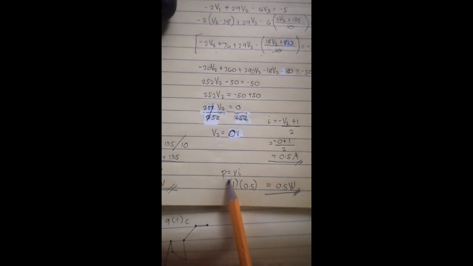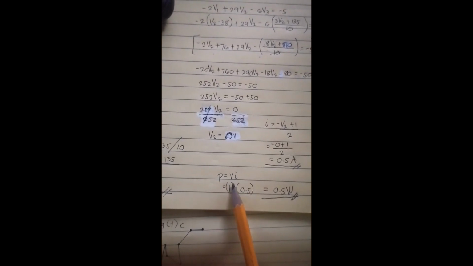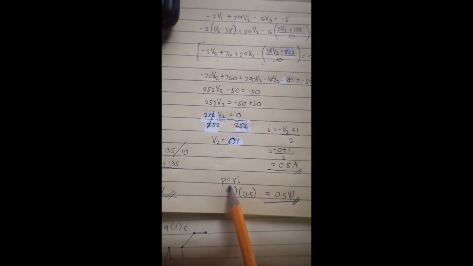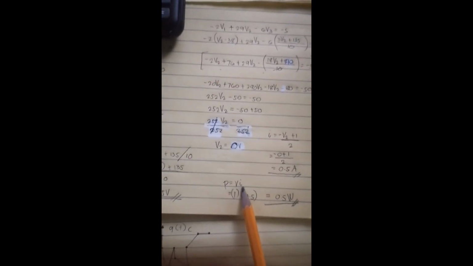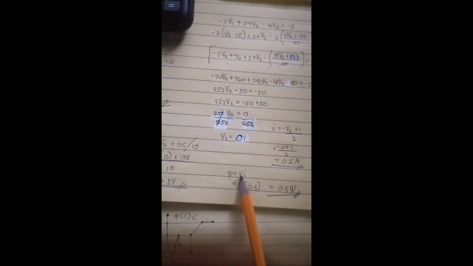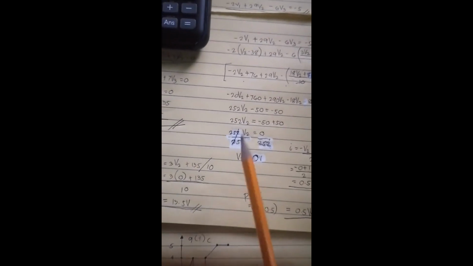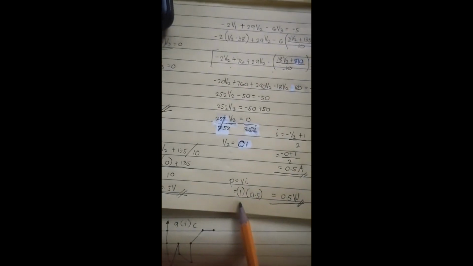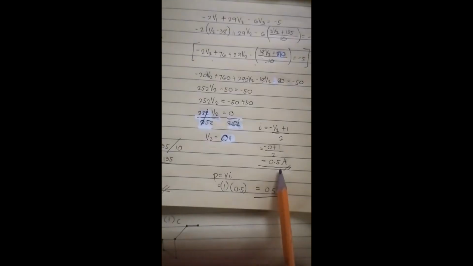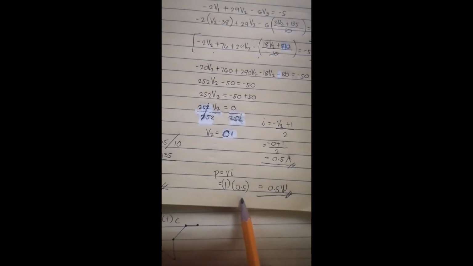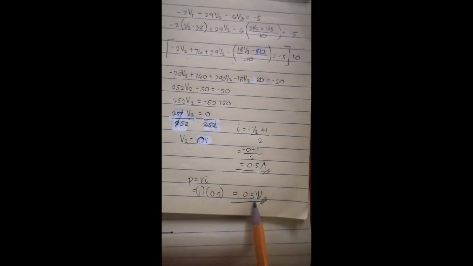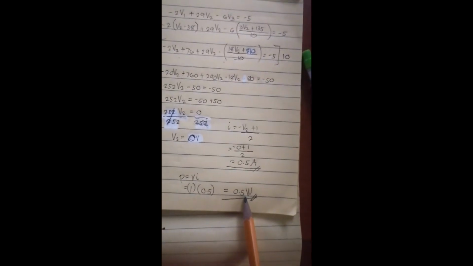So to compute the value of power, we know that the formula for power is volts multiplied by this current. So our volt given in the problem is 1 volt. So our current is 0.5 amps. So 1 multiplied by 0.5 is equivalent to 0.5, and the unit for power is watts. So that will be all, and thank you.